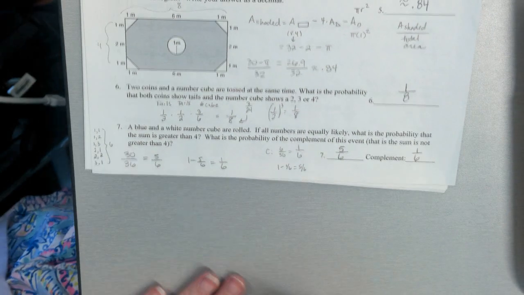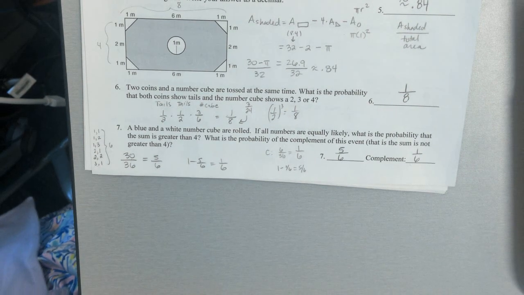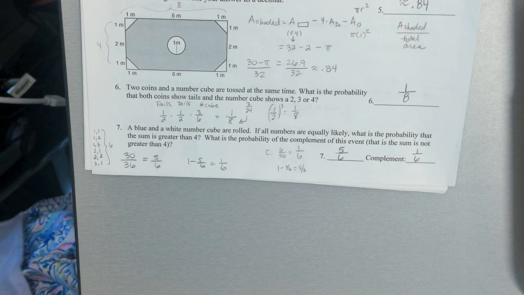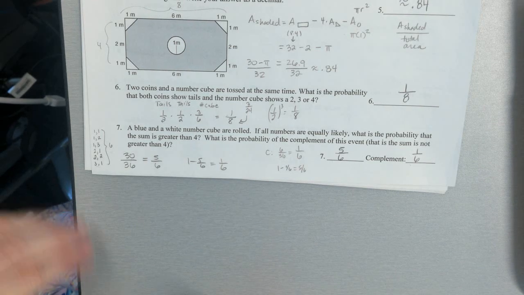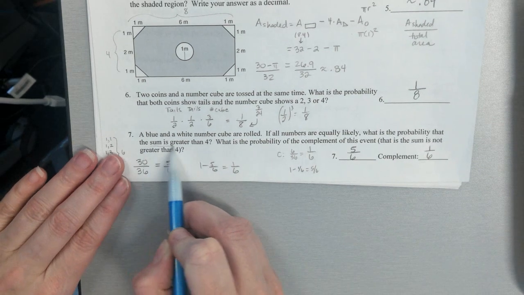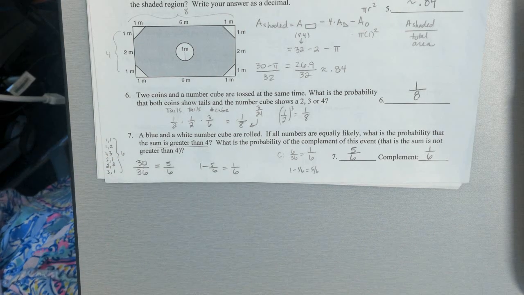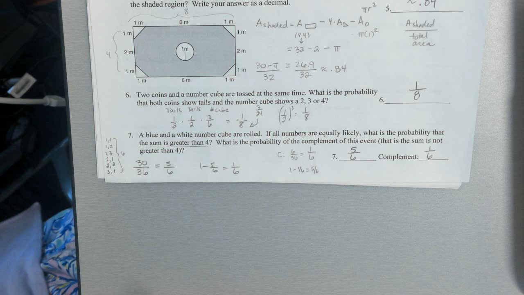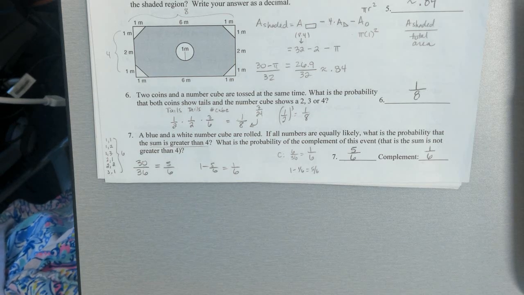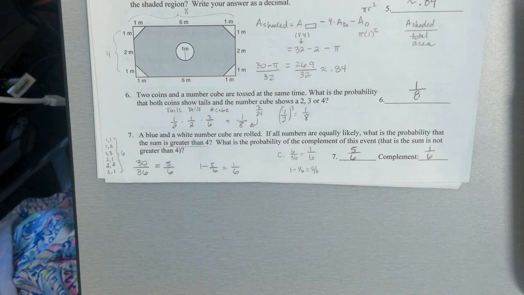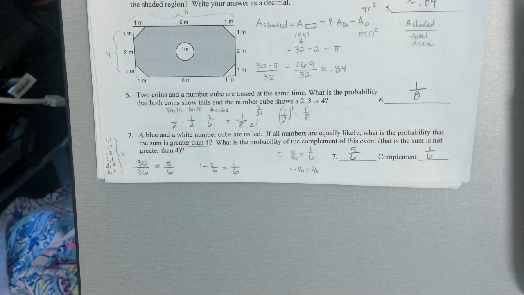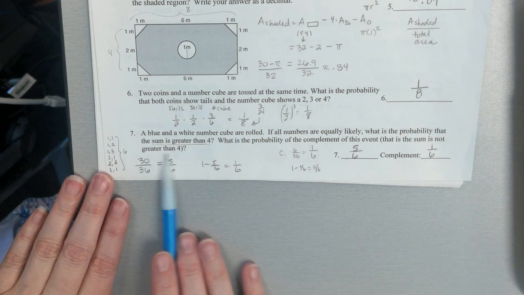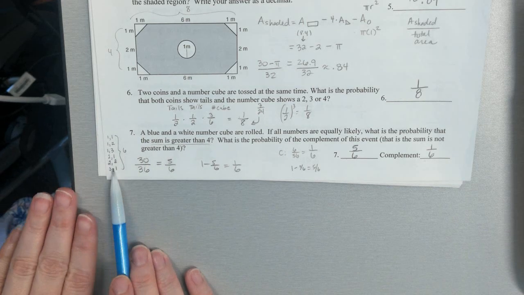Now the next one, they ask you about the complement. You have a blue and a white number cube. We know that all numbers are equally likely. What's the probability that the sum is greater than 4? If the sum is greater than 4, there are going to be a lot of options. So instead of listing out all of the sums that were greater than 4, I did the probability that the sum is not greater than 4 and listed those out.